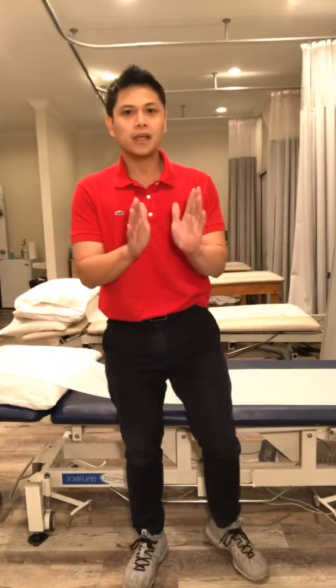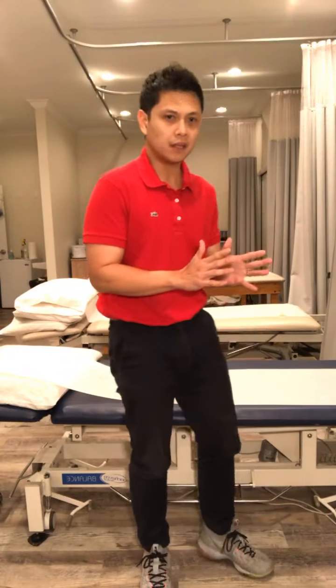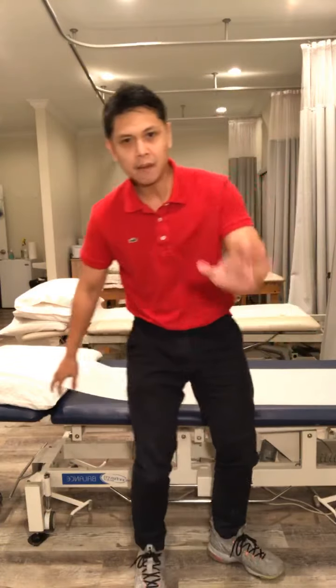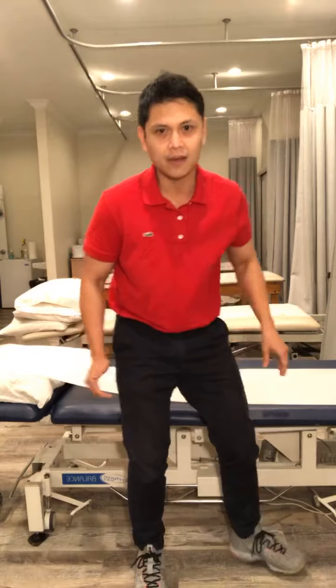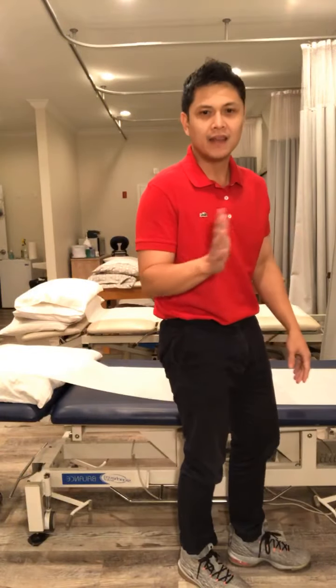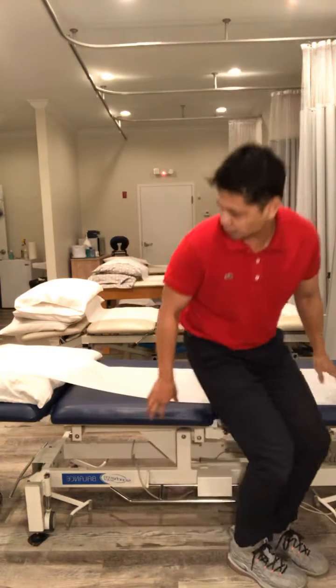Alright, now we're gonna start with pelvic tilts first, para sa mga may low back pain. I'll talk to you about scoliosis mamaya, okay? May nagtatanong sa akin about scoliosis. Let's start with the exercise.